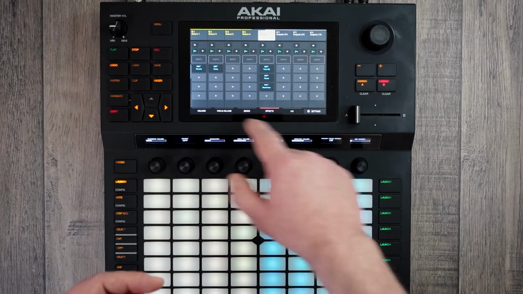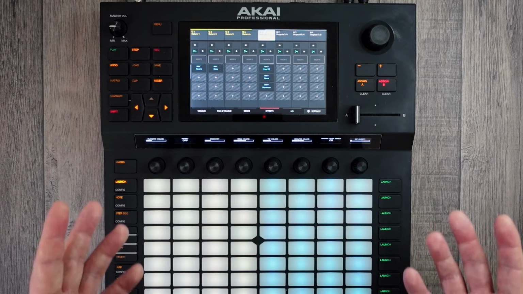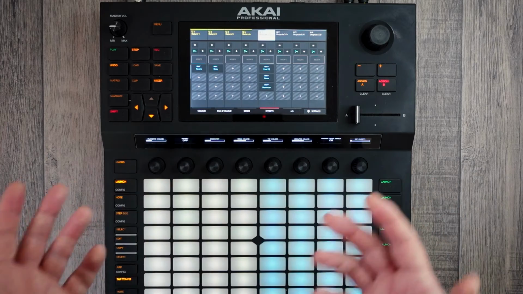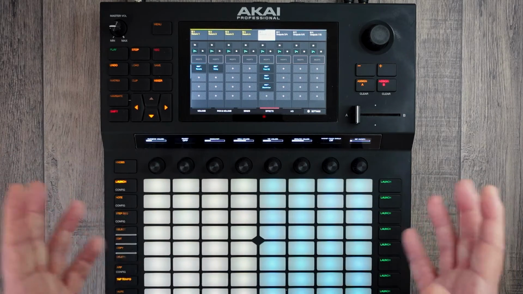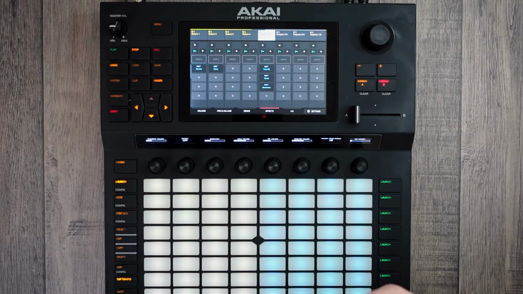Now, one of the things with mastering, especially if you're going to release the track onto something like Spotify or Apple Music or whatever, is that you need to understand perceived loudness.